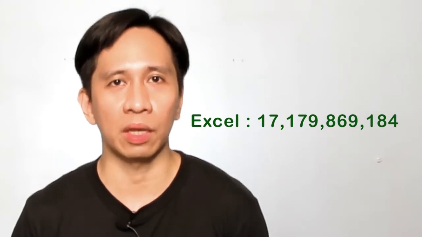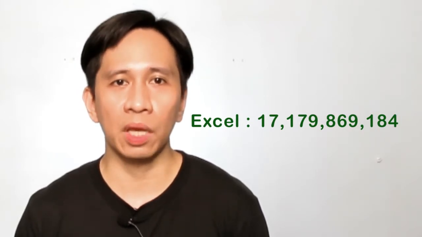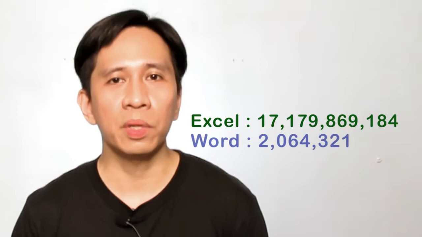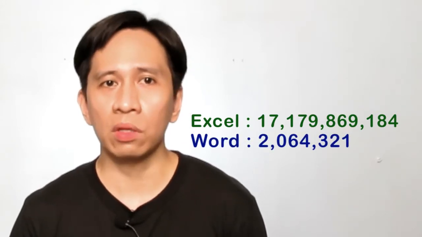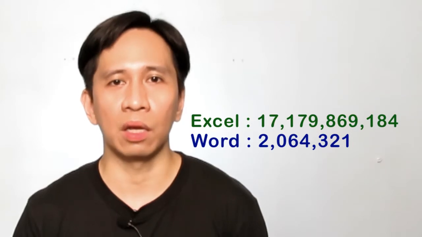So, that means that Microsoft Excel can accept 17,179,869,184 individual data, while a Microsoft Word table can only support 2,064,321. If you're going to accept an enormous amount of data, then use Microsoft Excel.